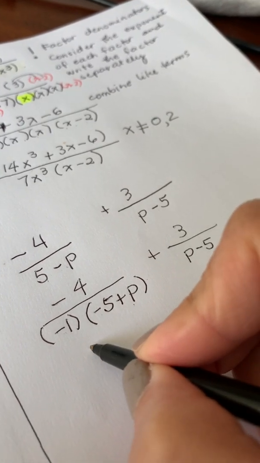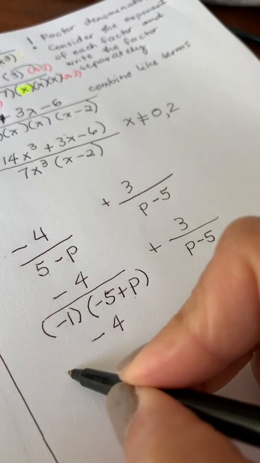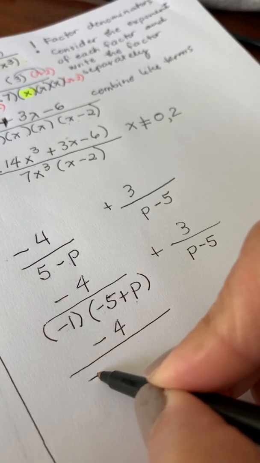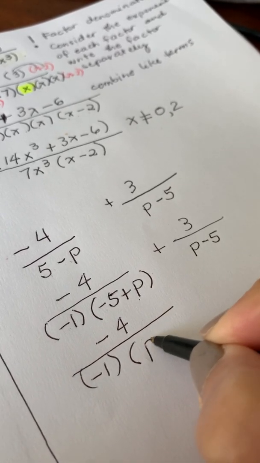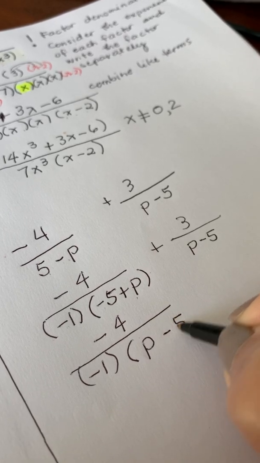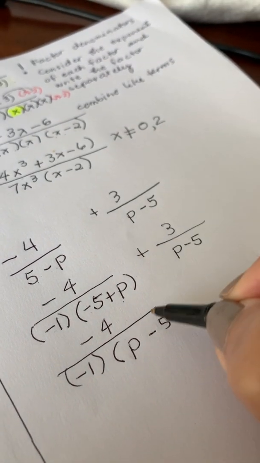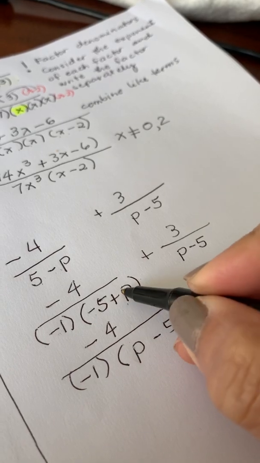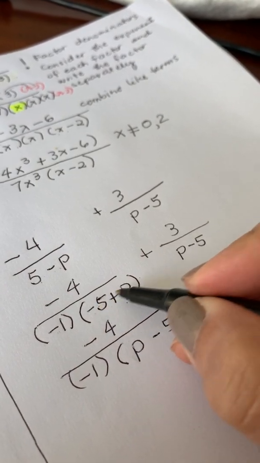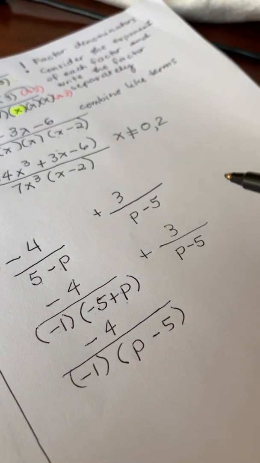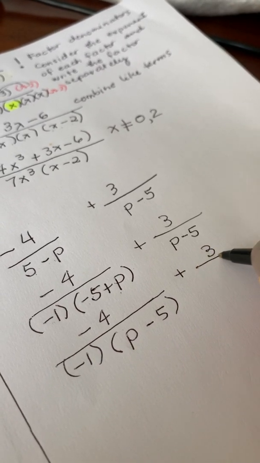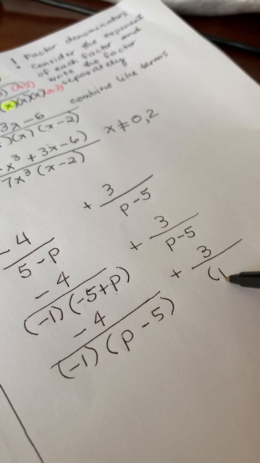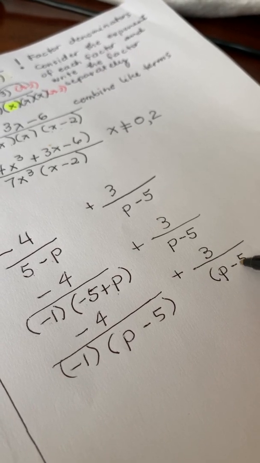It's just a different form. And then we can still rewrite it like this, negative 1 times p minus 5. You can change the order. Addition is commutative. So now we have a common factor p minus 5.